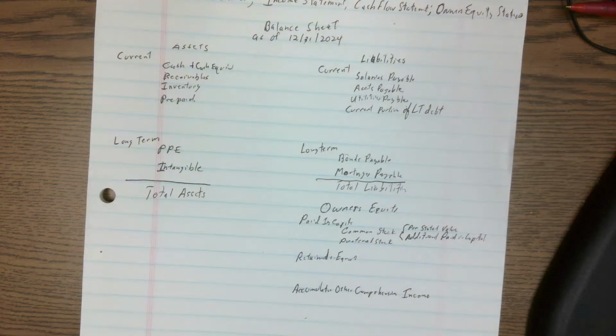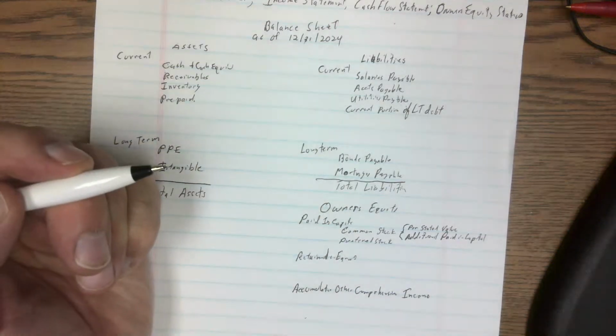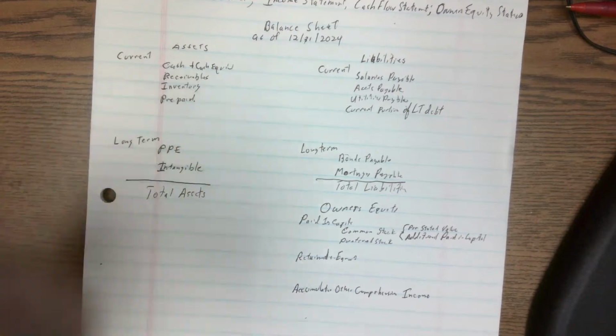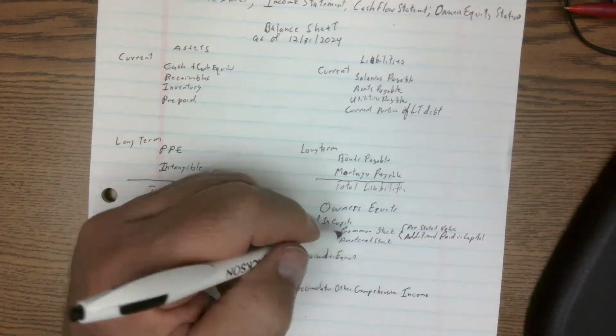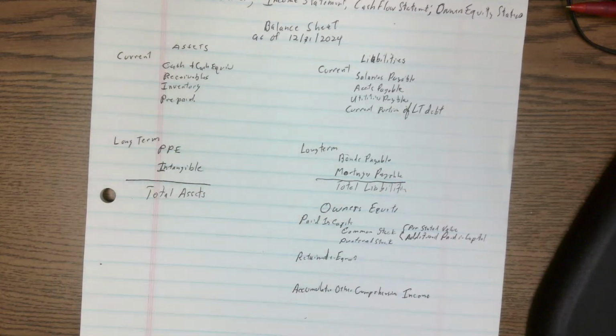So it's important to understand that the only time the company gets this money is on what we call a public offering, or it could be a private placement. But when the company sells stock directly to investors, and you see these IPOs, initial public offerings, being such a big deal.